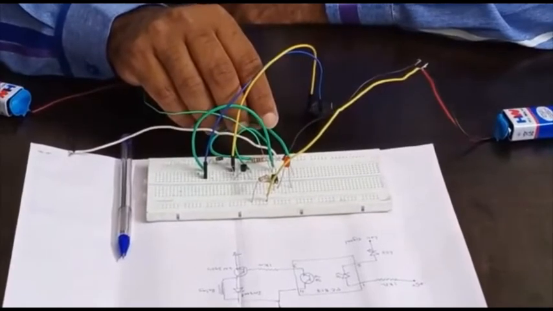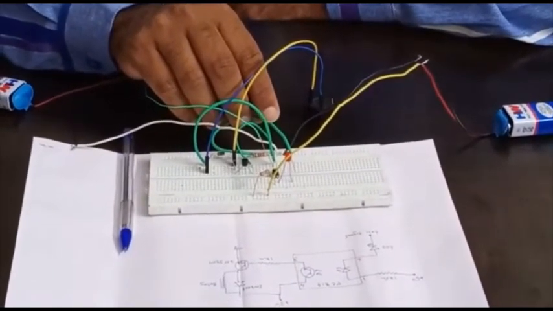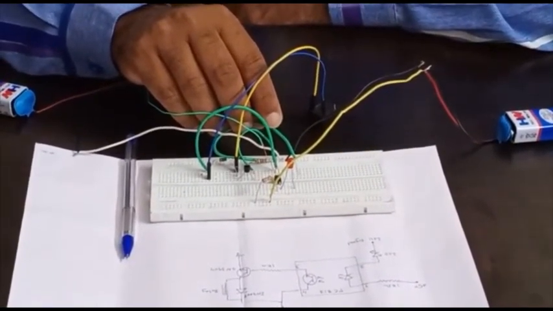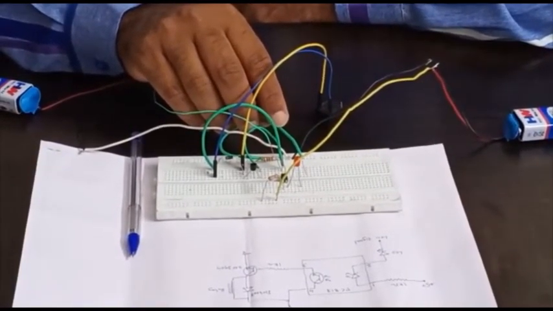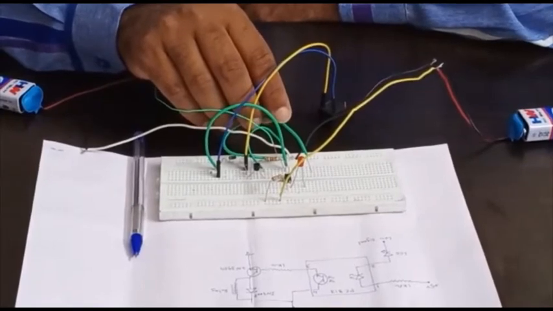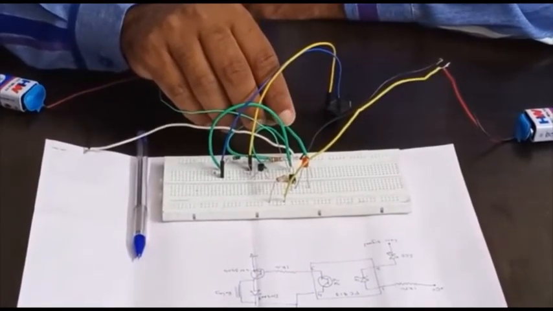Just observe, when the low signal is provided, it energizes the PC817 optocoupler, which in turn activates the transistor 2N3904 and drives the relay.